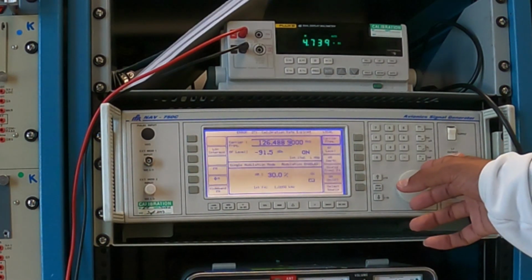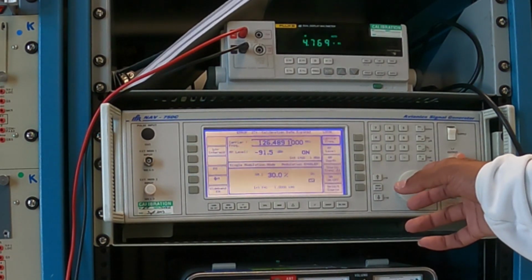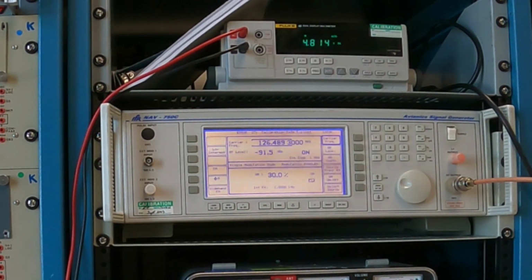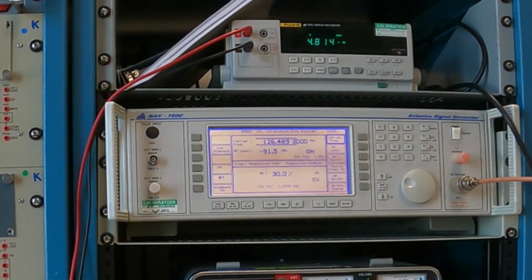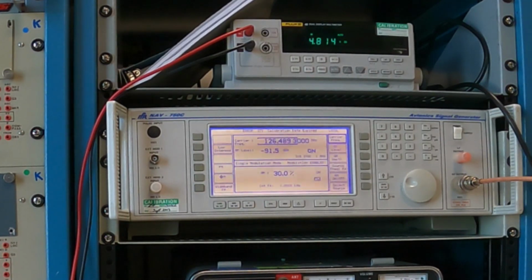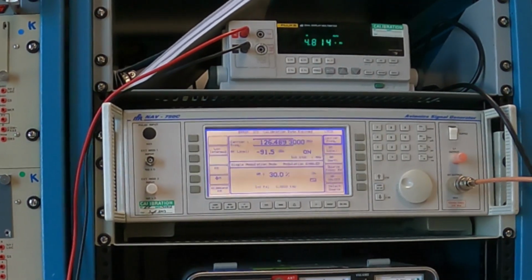This value is the negative 6 dB level to the left of your center frequency. Next, after recording this lower frequency, we will return to the center frequency of 126.5 megahertz.